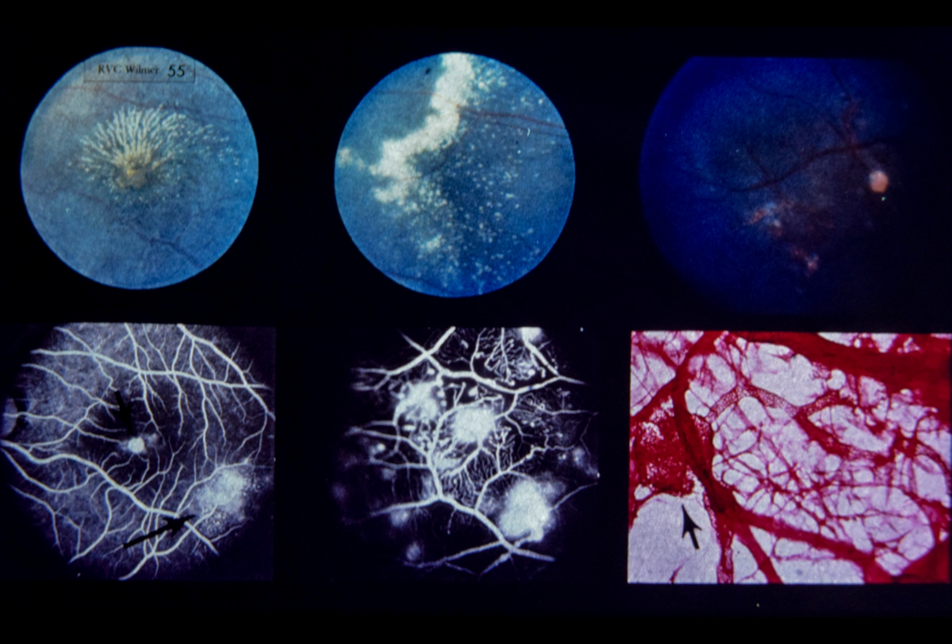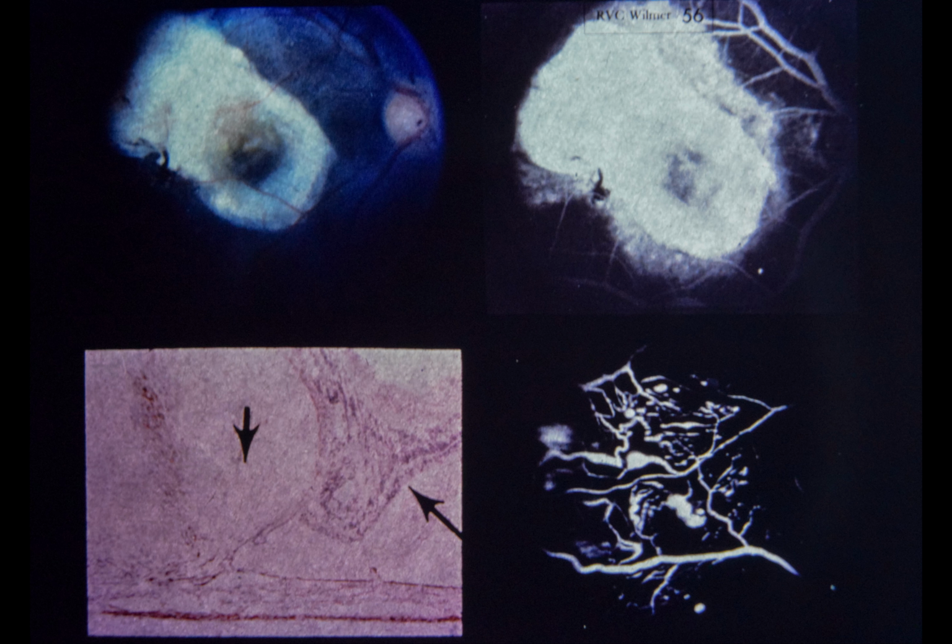Slide 56. Disciform macular scar and peripheral telangiectasis. This 6-year-old black male presented with leukocoria of the right eye. Visual acuity was 3/200 right eye and 20/20 left eye. Media were clear in both eyes and the left eye was entirely normal. Upper left, note dense white nodule in right macula.